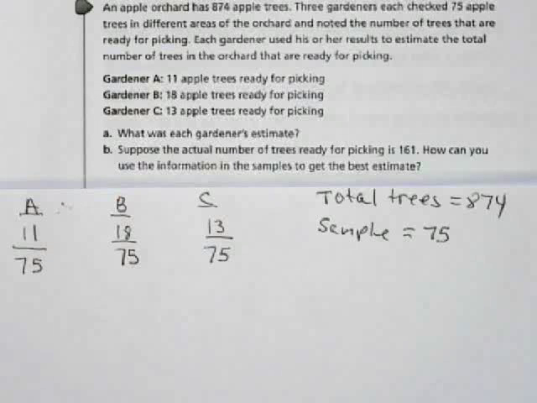In this video, we're going to look at a couple of different samples and try to use those samples to get information about a population. I'm going to read the problem, I'll explain the problem, and then we'll solve it.